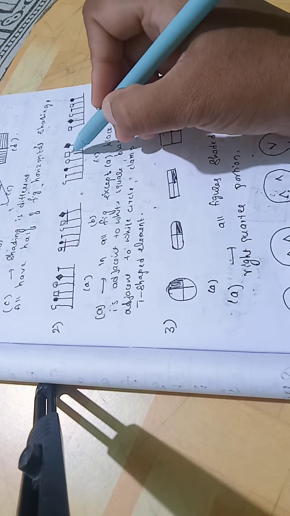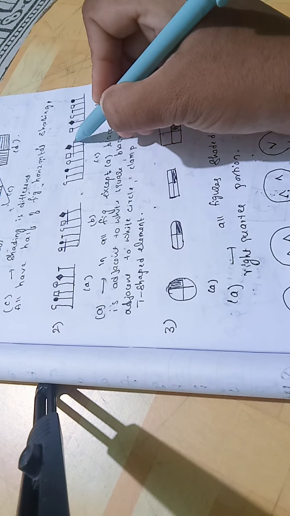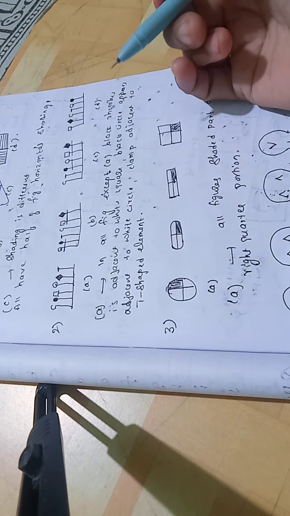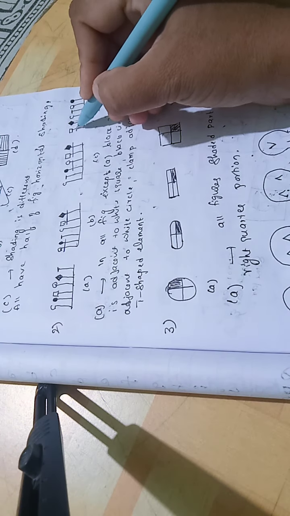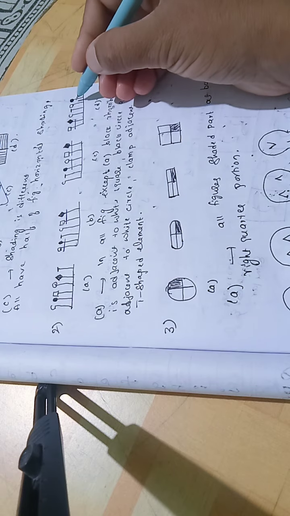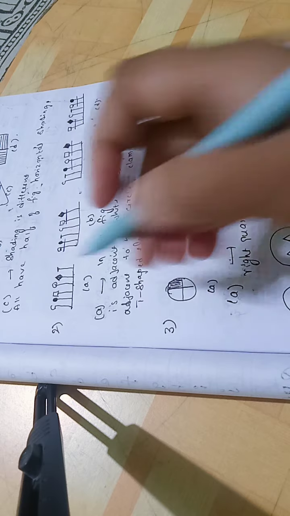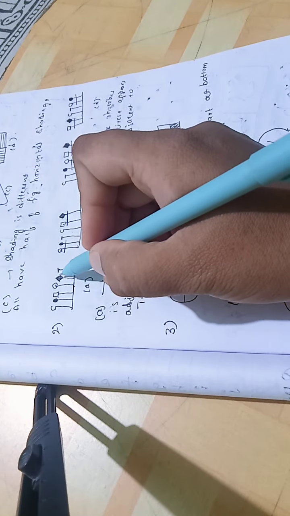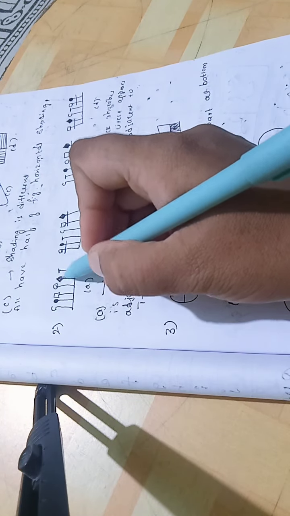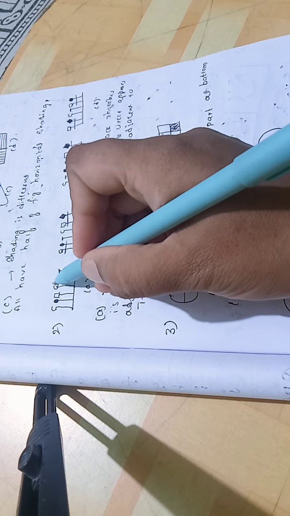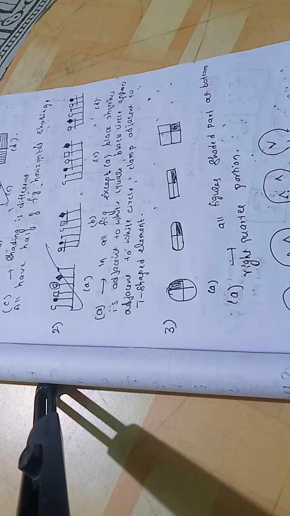Here also let us see. Square and rhombus are adjacent to each other. Both circles are adjacent to each other. Here also square and rhombus are adjacent to each other. Both circles are adjacent to each other. Now let us see here. Adjacent to rhombus we must have a square, but instead of that we have a circle. So this is the odd one compared to the other 2.